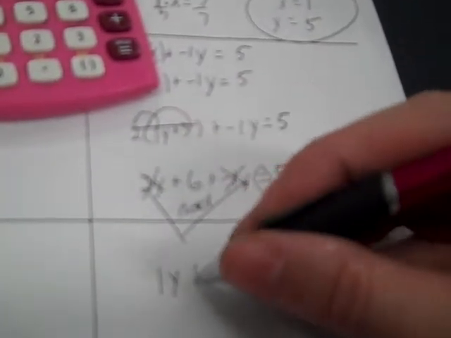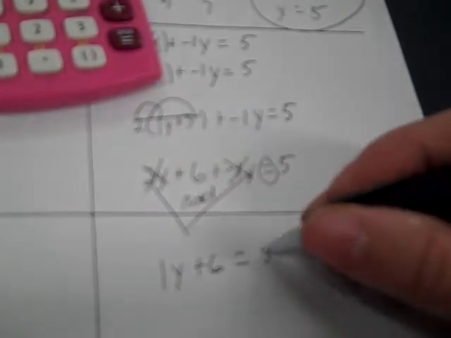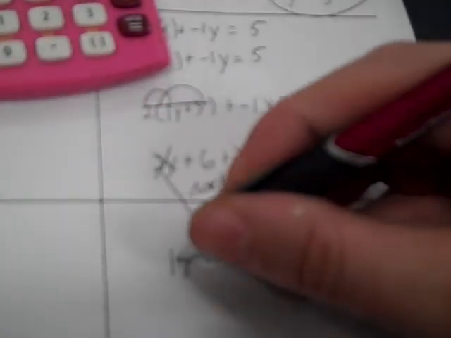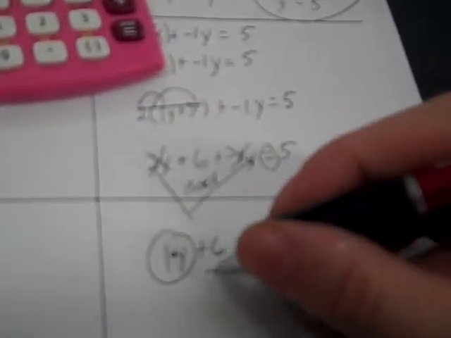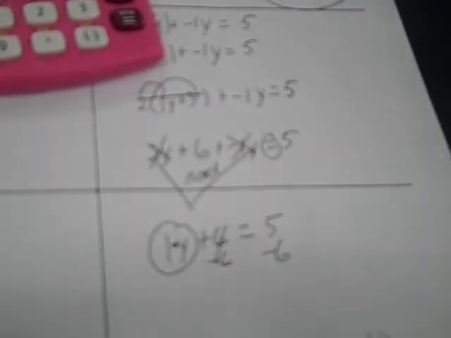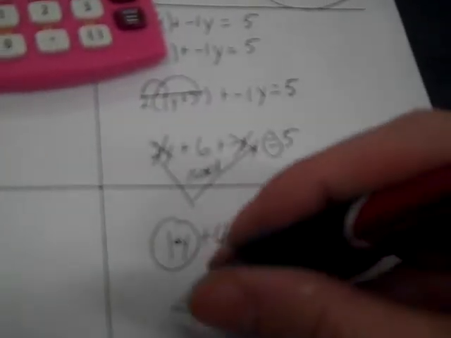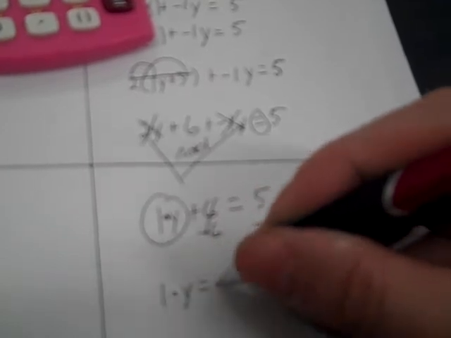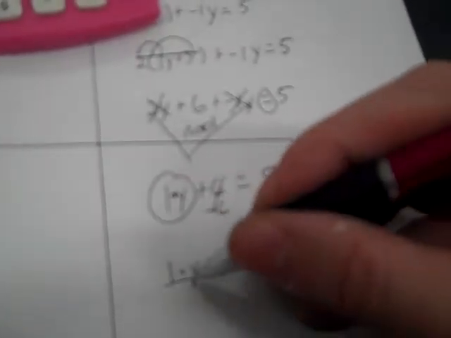I need to add 6 before I equal it out to 5. So I'll be dotting the x and circling, and then subtracting 6 from both sides. 5 minus 6 is negative 1, so 1 dot y equals negative 1. And then I can divide by 1, but that's fine. That's negative 1, and that's your y answer.